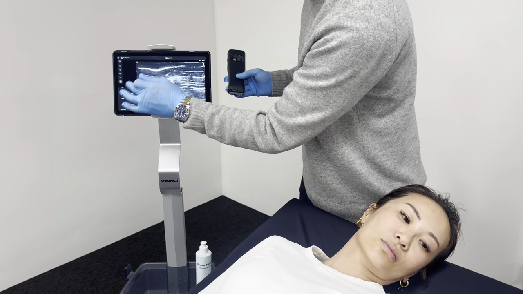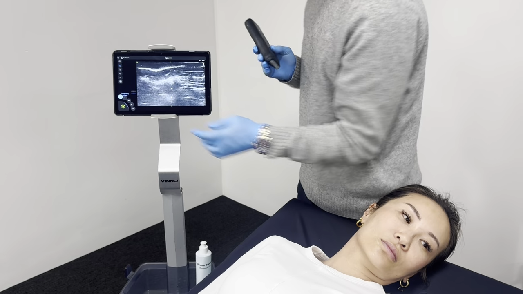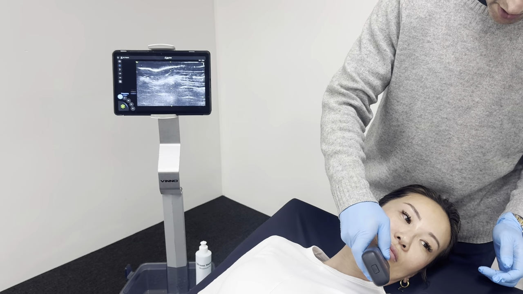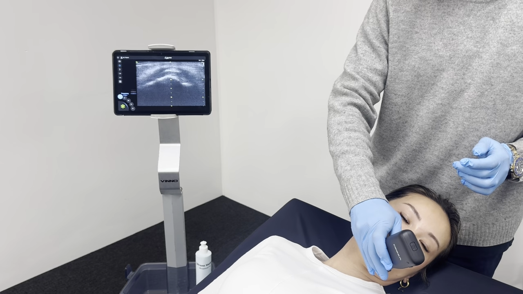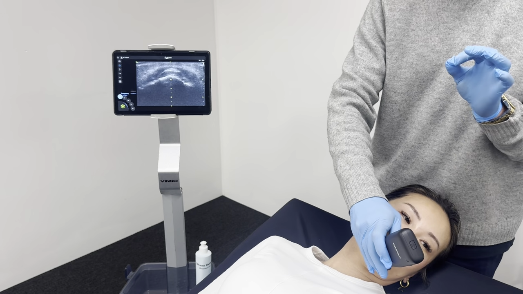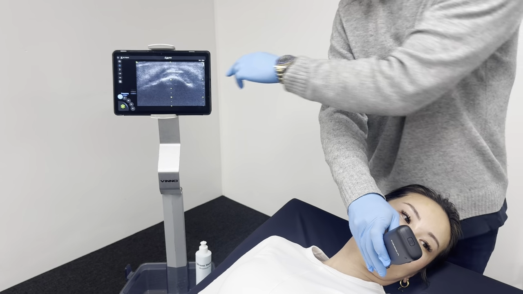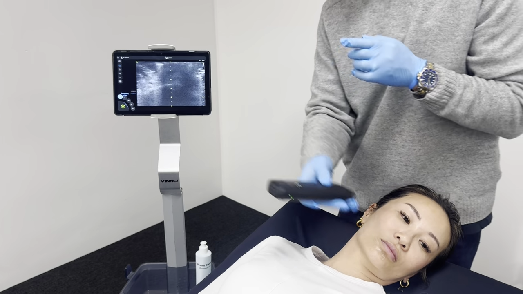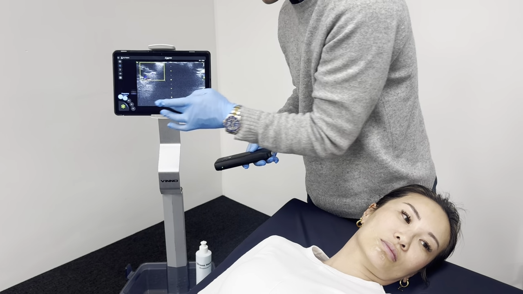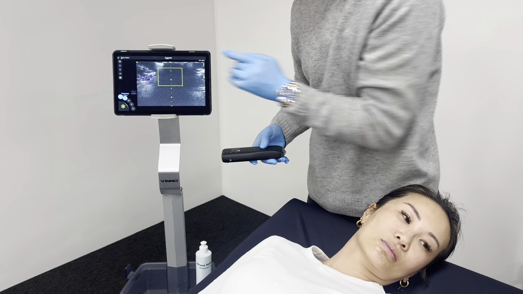So with the centre line marker on, we'll be able to put the probe right in the middle of the chin, and we'll be able to see on the ultrasound where the centre of the chin is. So you can see the bone usually has this little white fibrous fatty tissue, which is this little circle just above the bone here, and then you can put the colour flow on and have a look and see where the vessels are in relation to the center line.